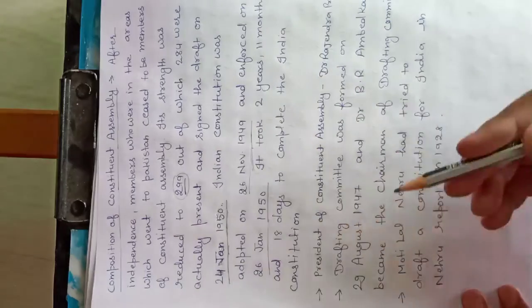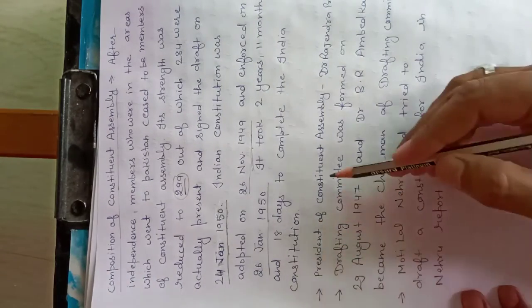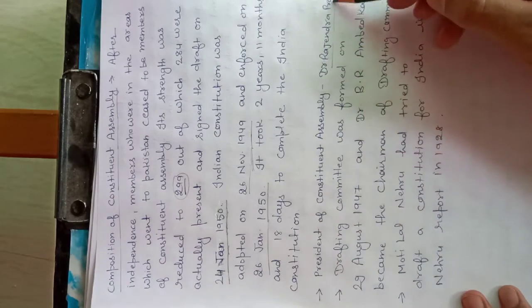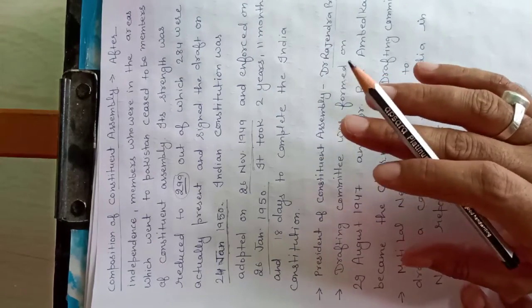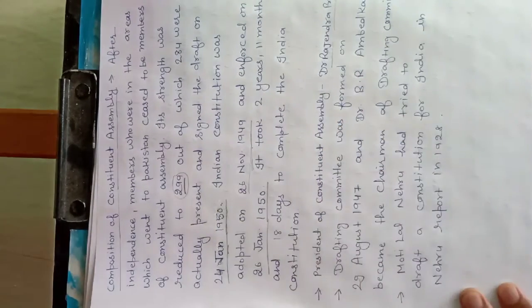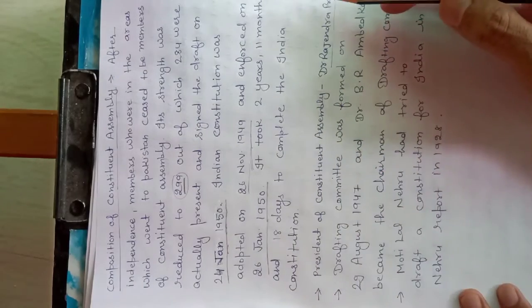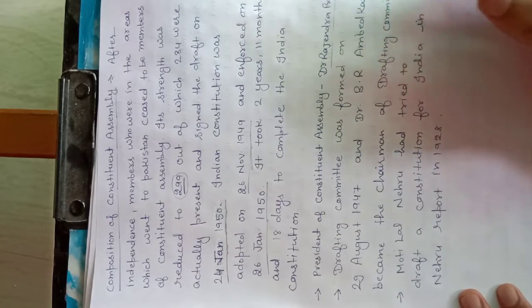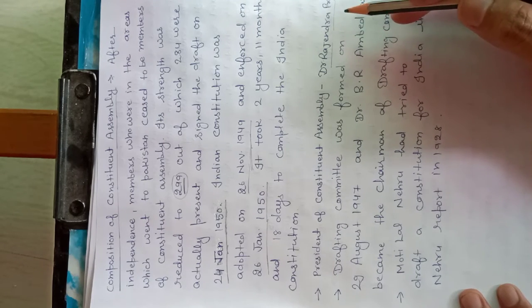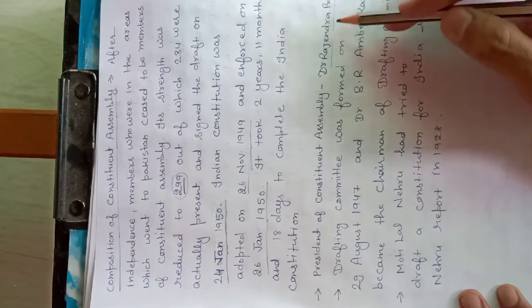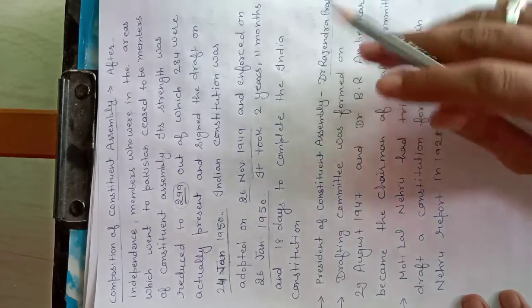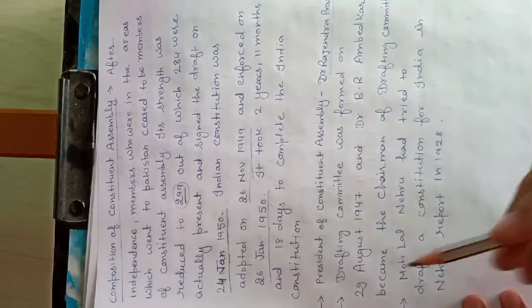Now some facts related to Constituent Assembly. The president of Constituent Assembly was Dr. Rajendra Prasad. The first president, who was non-permanent, was Dr. Sachidanand Sinha. But on 11th of December 1946, when the second meeting of Constituent Assembly was held, at that time Dr. Rajendra Prasad became the president of Constituent Assembly, and later he became the first president of India, and he is the only person who became the president of India two continuous times.